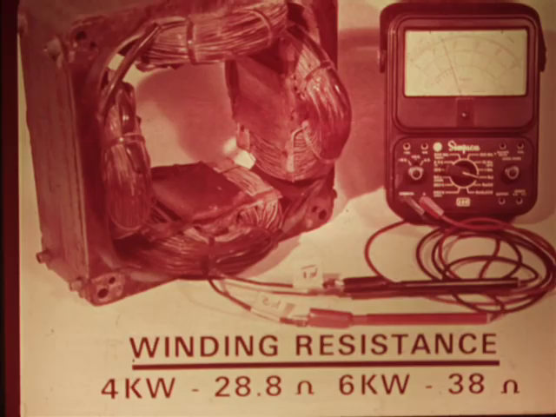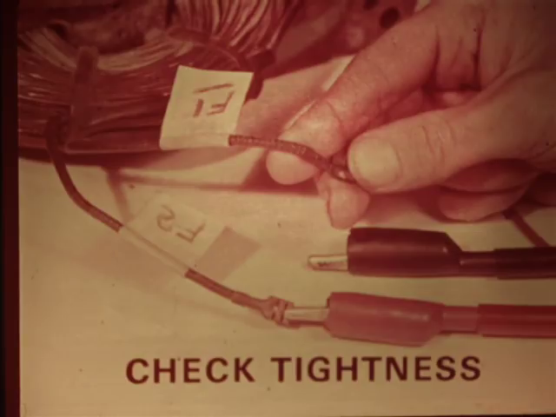To test for open windings, check the resistance between the 2 leads. On the 4,000-watt generator, it should be about 29 ohms. On the 6,000-watt generator, about 38 ohms. If you get an open circuit or high resistance, check the terminal ends on the wires for tightness. They can be repaired easily. But if a winding is open, you must replace the field.